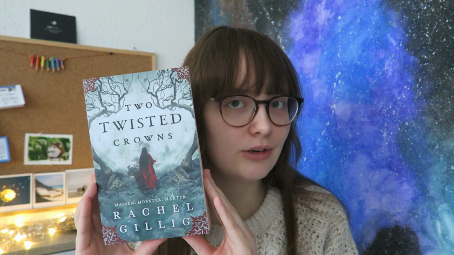The sequel came out rather recently in October, I believe, and I ordered it immediately after finishing One Dark Window. It only came in the mail now because they had like issues, I guess. It is Two Twisted Crowns, also by Rachel Gillick, and I am really excited to get into this book, hopefully soon, because the first book in this series ended on quite the cliffhanger, not gonna lie. I'm really happy I have this on hand now, so I can just pick it up whenever I feel like it.